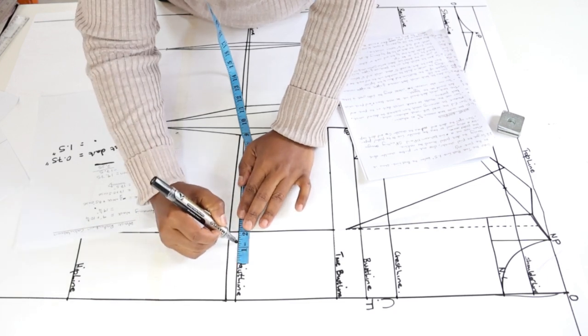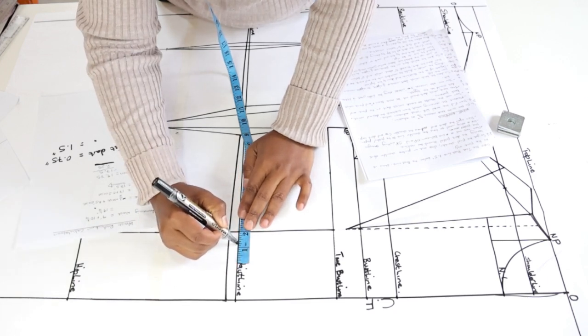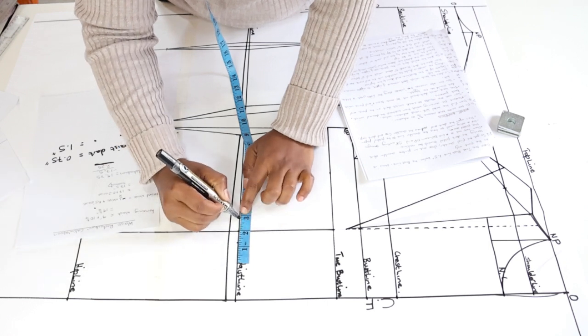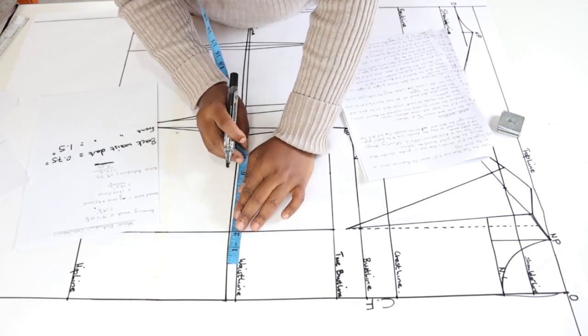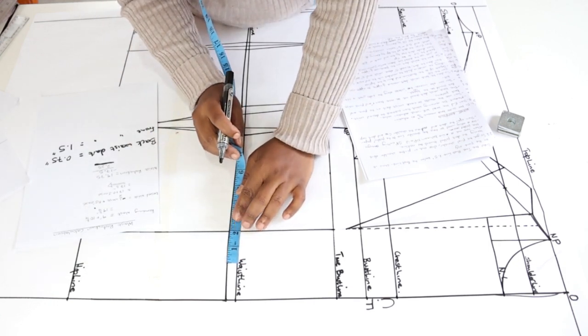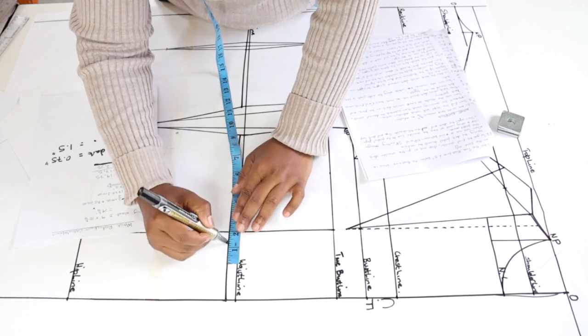So we measure 0.75 this side. We mark, and then we measure 0.75 again this side. We are then going to repeat the same thing on the bottom waist.